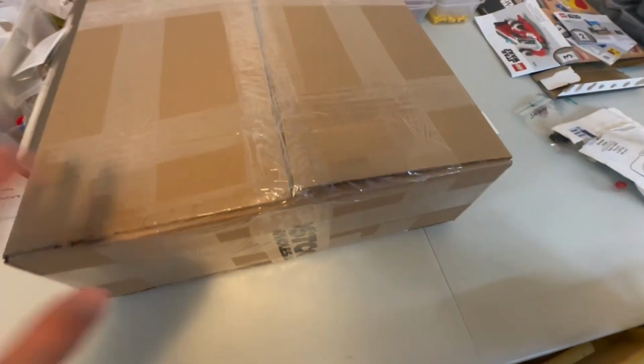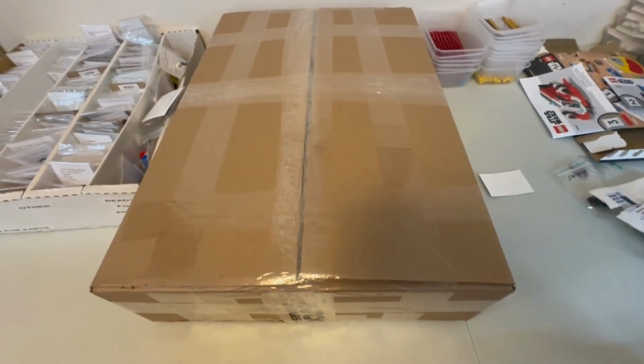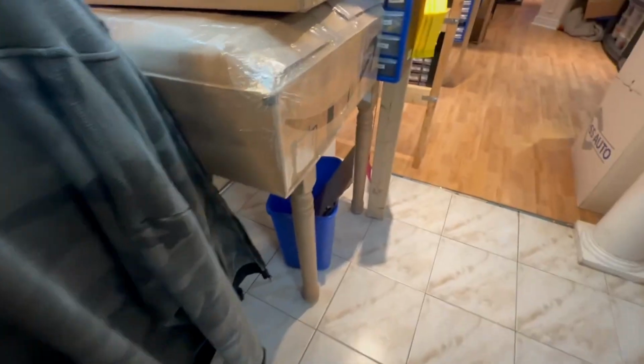And then here is the other one. It's already packed up. It's much smaller than that one, so yeah, just getting this all packed up. Both of the large sets are now fully packed up.